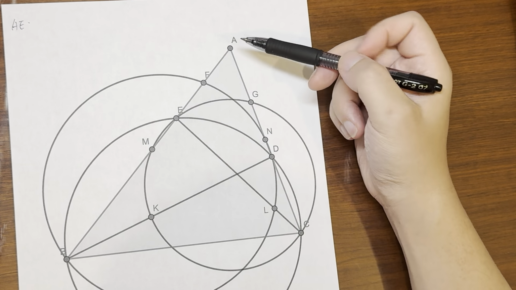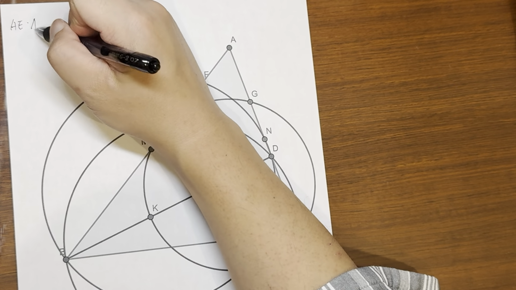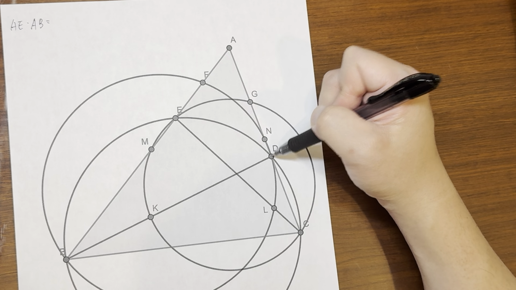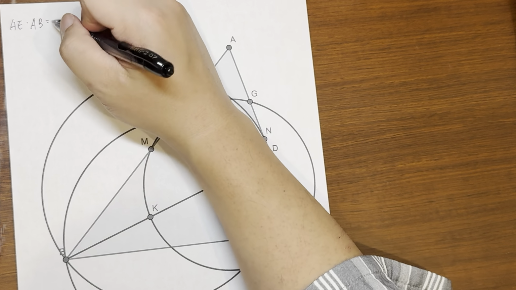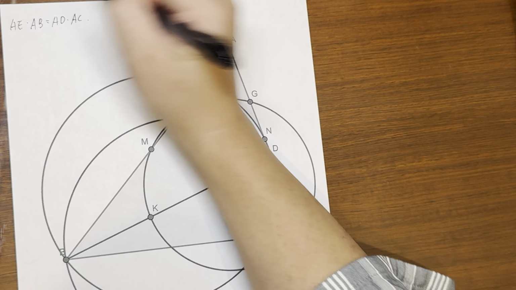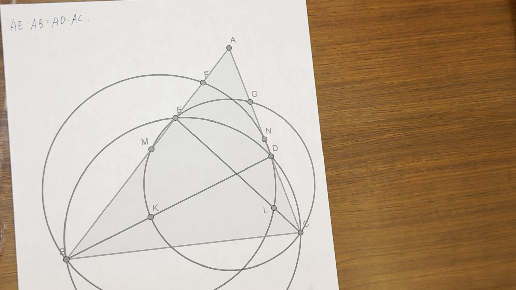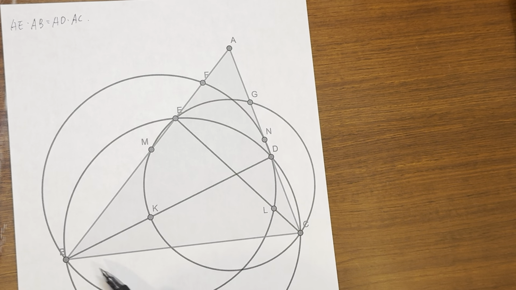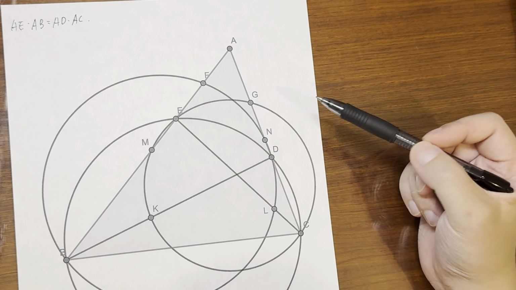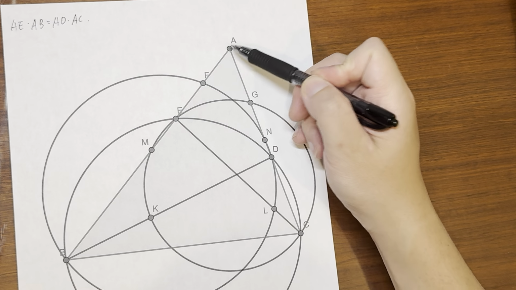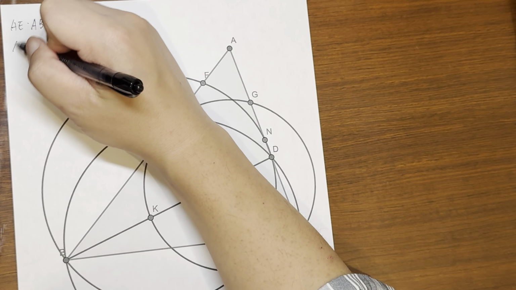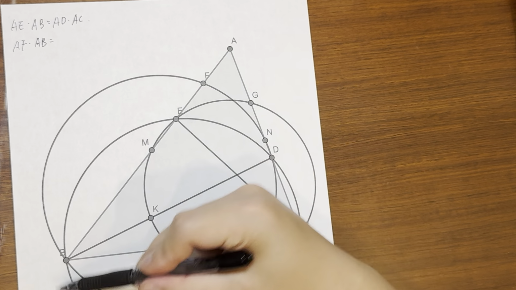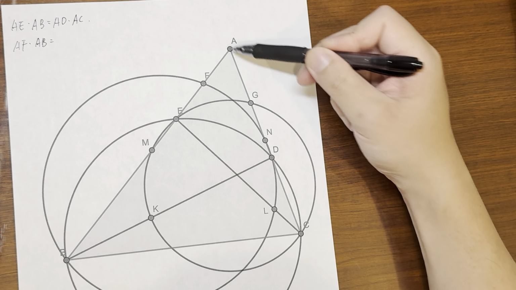AE times AB equals AD times AC. That's the first thing we can get. And if you look at the circle BDN, we have AF times AB equals AN times AD.